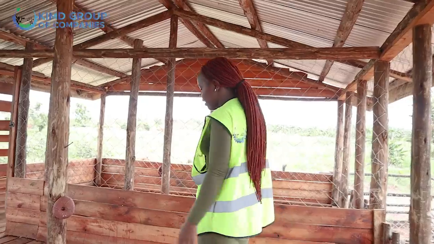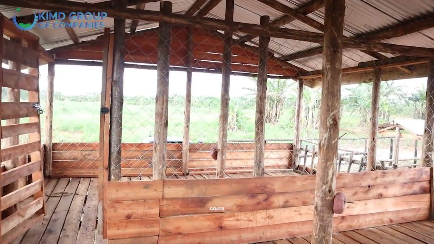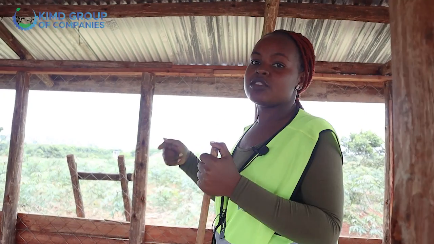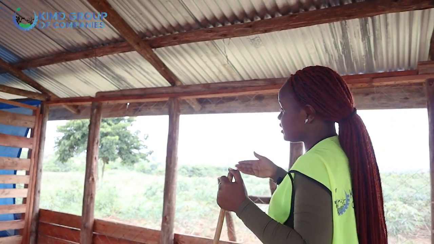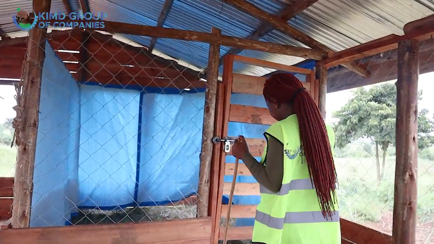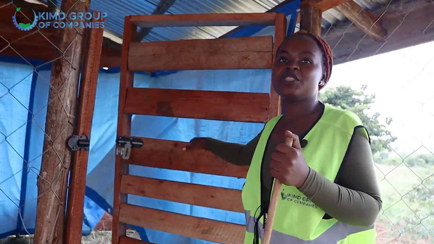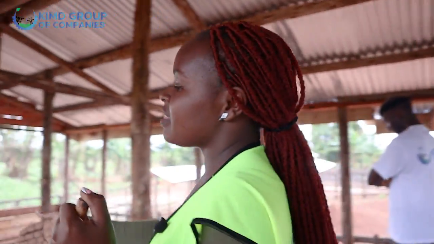The other thing we have are the partitions within the structure, and specific numbers of goats have different partitions. As we told you, this is a 100-goat structure, so we have a partition specifically for kids here, like you can see. This is the kids partition. This is the general flock area, and there is where expecting mothers can be.